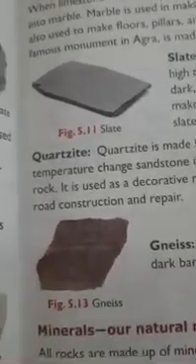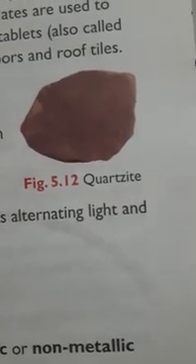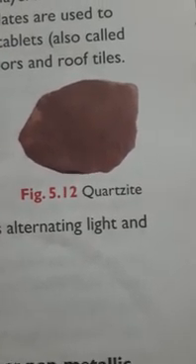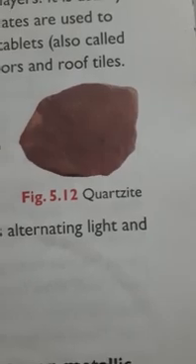Okay. Next example is quartzite. Quartzite is made up of sandstone. High pressure and temperature changes sandstone into quartzite. Quartzite is a hard rock. It is used as decorative material. Crushed quartzite is used in road construction and repave.